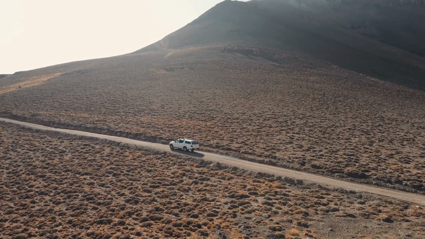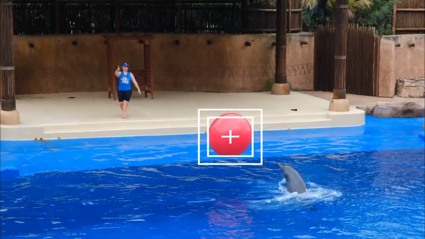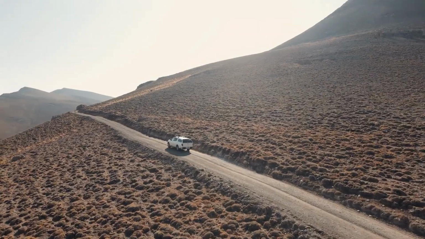We can start motion tracking with a vehicle, which means we track the movement of a vehicle or any object to link titles, photos or other elements. Now you can see a video clip of a vehicle on a mountain road.